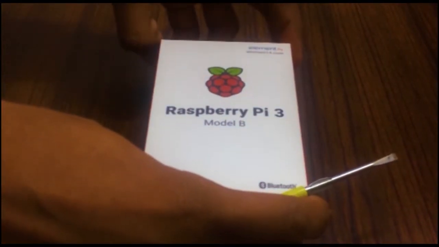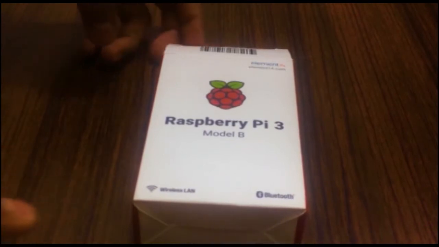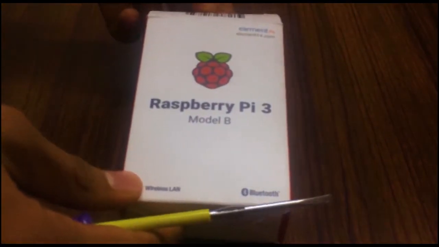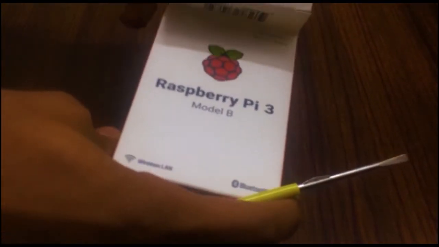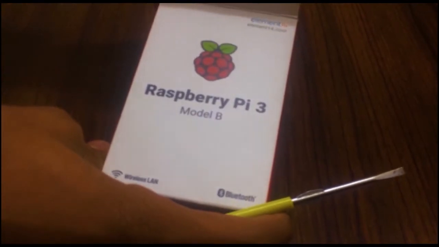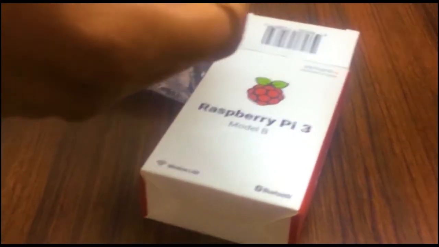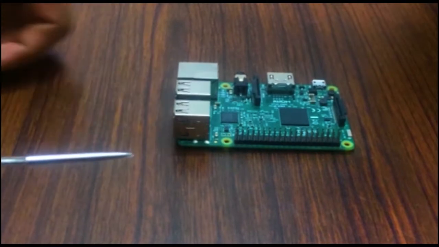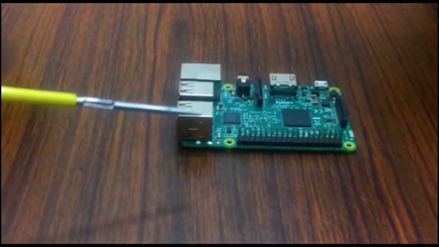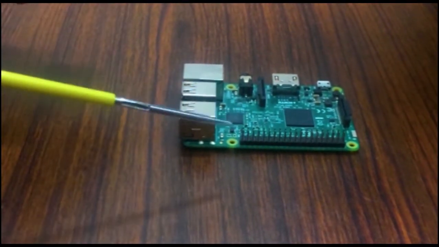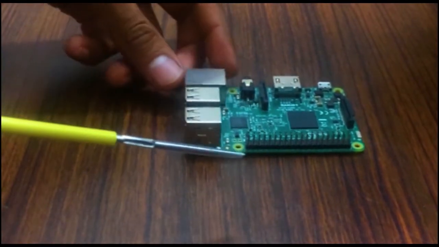So we are going to study this new microprocessor known as Raspberry Pi 3 Model B. It is a new microprocessor launched by the Raspberry Pi family just to introduce a new type of microprocessor in the series of microprocessors produced by Raspberry Pi. So today we are going to learn the hardware specifications of Raspberry Pi 3 Model B.